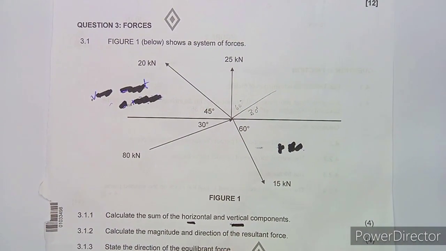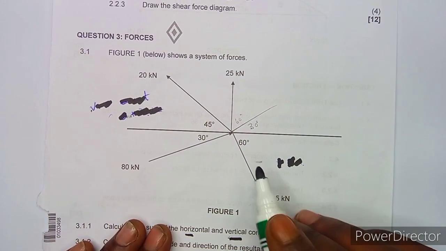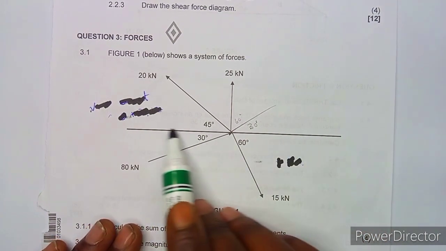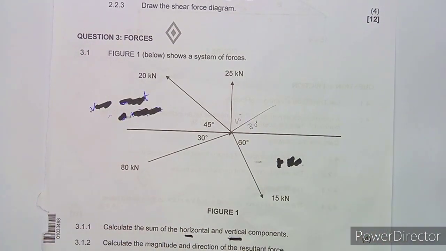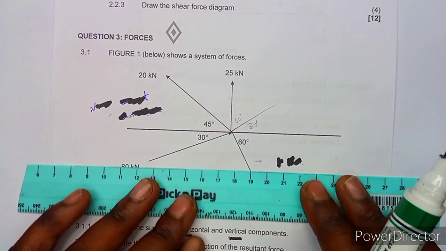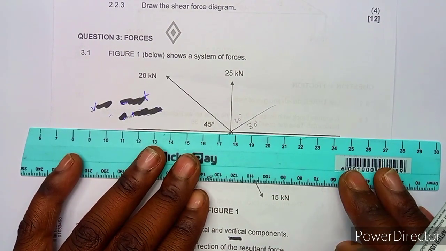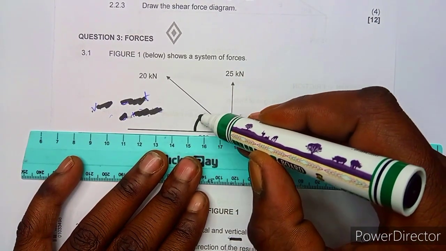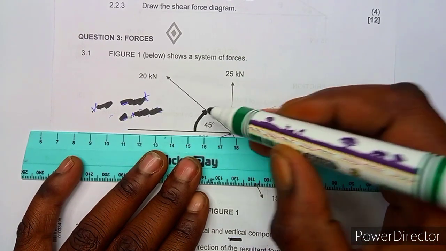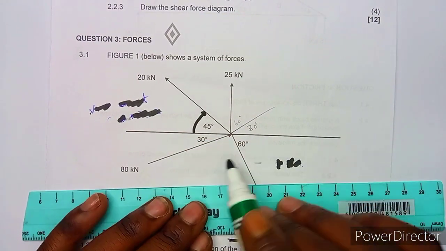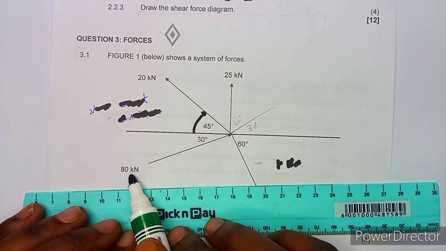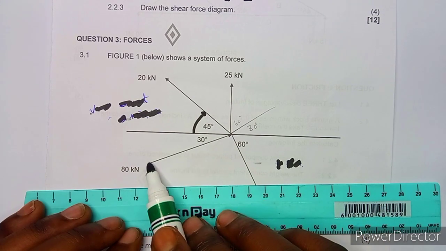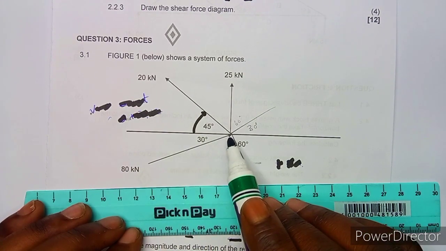So if you cross check here, this line that you're seeing here is actually a horizontal line. Here you are given a horizontal line, which means the forces are going to be taken from this horizontal line. There is an angle here of 45 degrees from the horizontal line, which means this one is fine. And this force of 80 kilonewton, take note, there's an angle in between of 30, and it's facing this point.